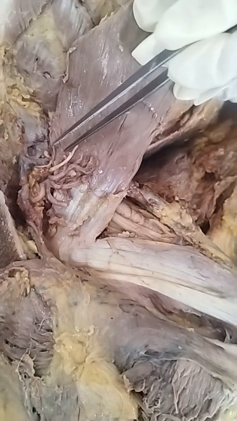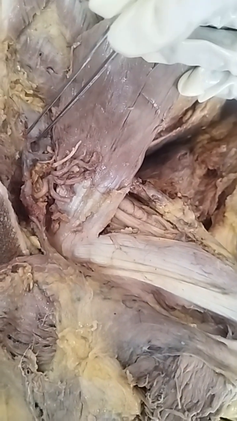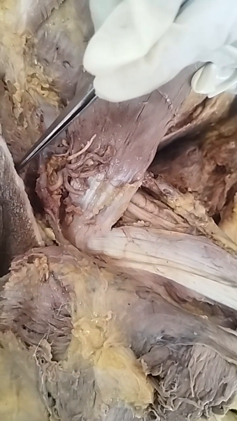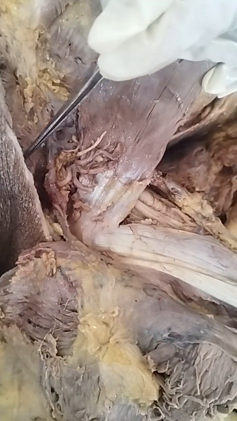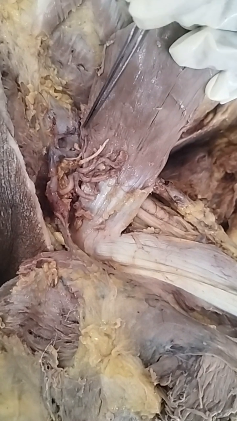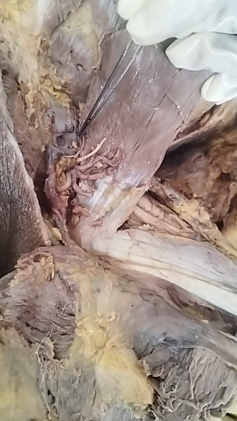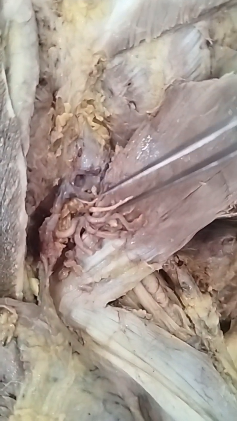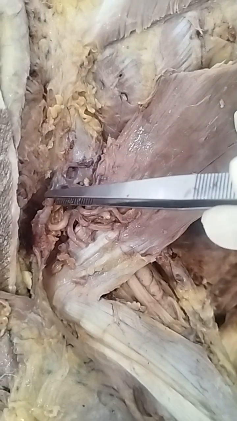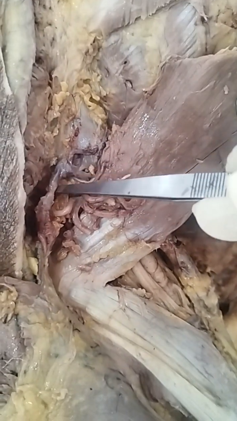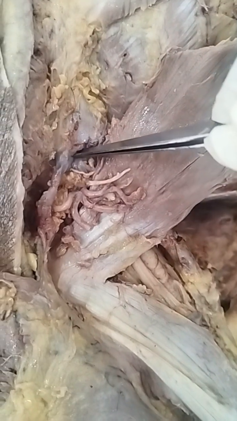Now here, above this, we have already removed the clavipectoral fascia. The fascia which is extending from the clavicle downwards reaches the upper margin of this pectoralis minor muscle and splits into anterior lamina and posterior lamina. We have removed that fascia, then we identified the structures. See, this is the cephalic vein. The cephalic vein pierces the clavipectoral fascia and drains into the subclavian vein.